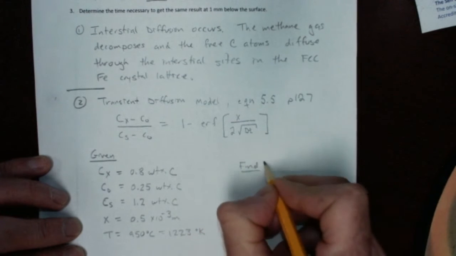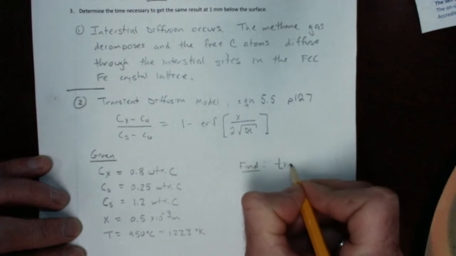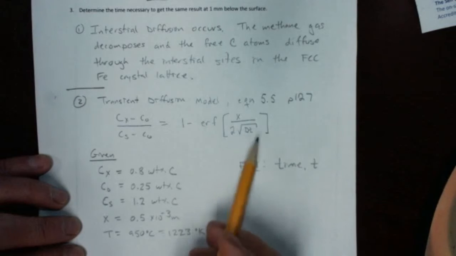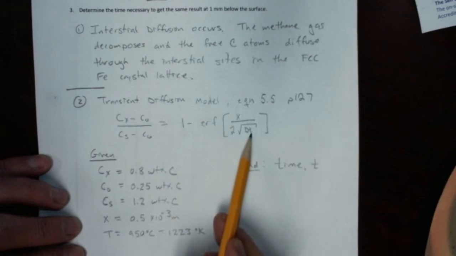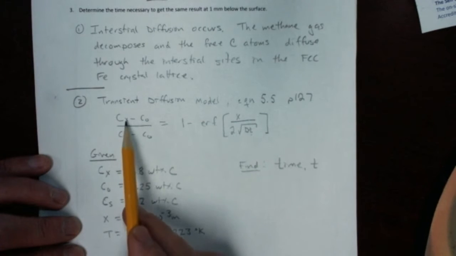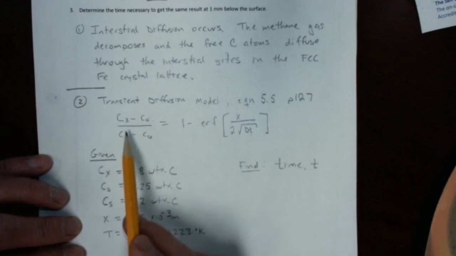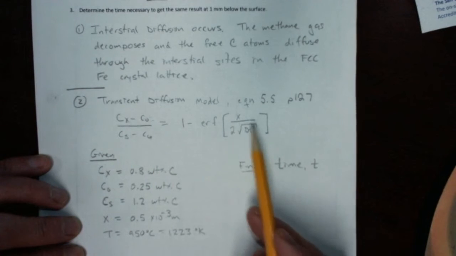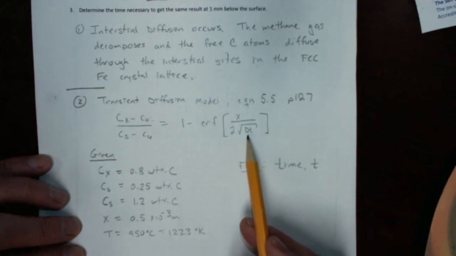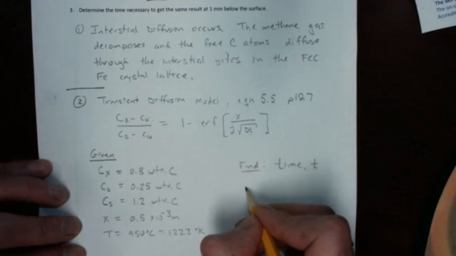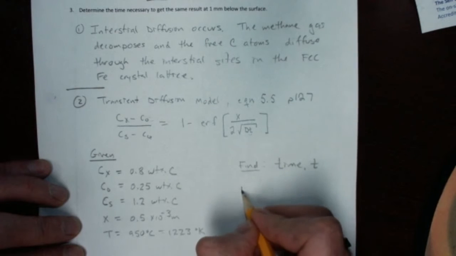We're asked to find time t. So we've got the three concentrations of carbon, we've got x, and we need D to find t. That will reduce it down to just one equation with one unknown.